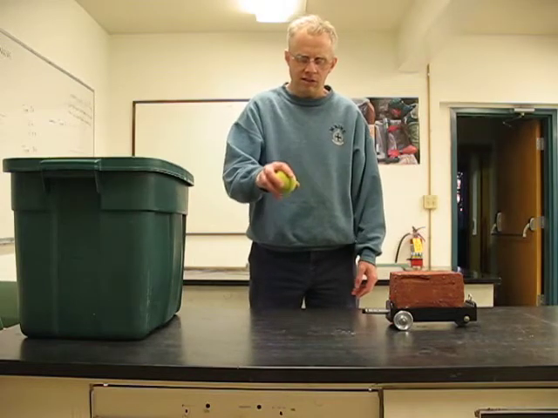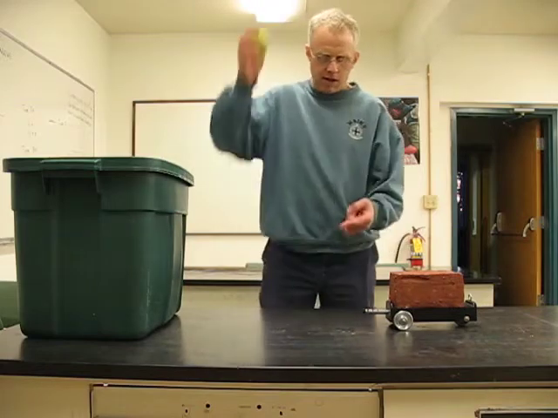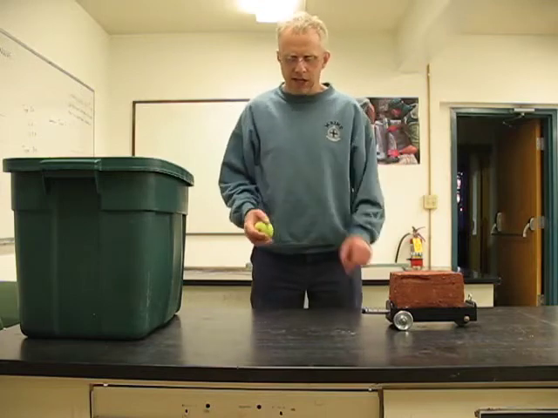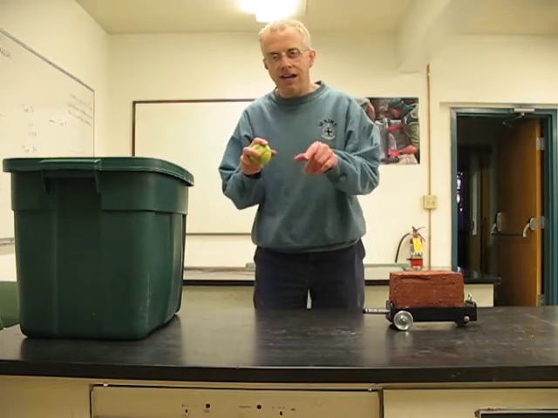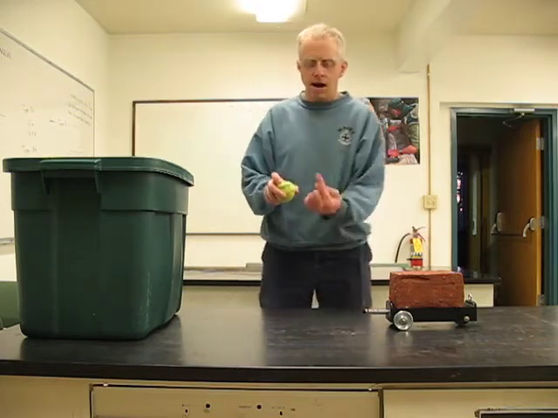So the only place it's going to have positive acceleration is now. Right when it hits the table is the only time that it has positive acceleration. Positive in this case is going to mean up.